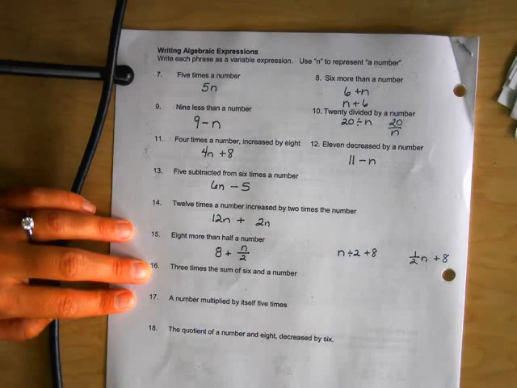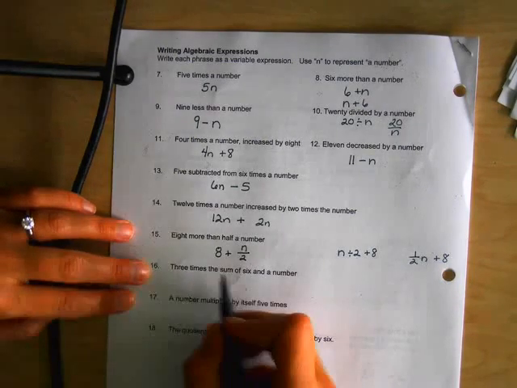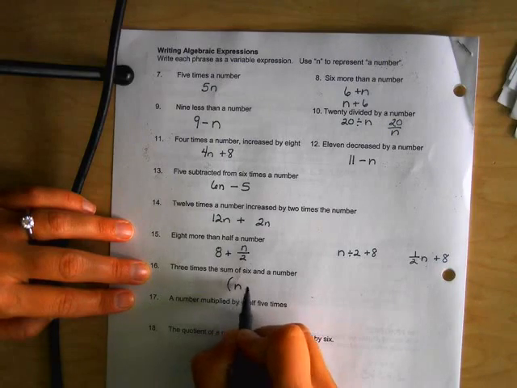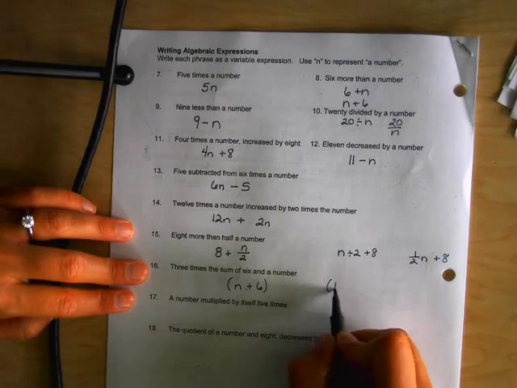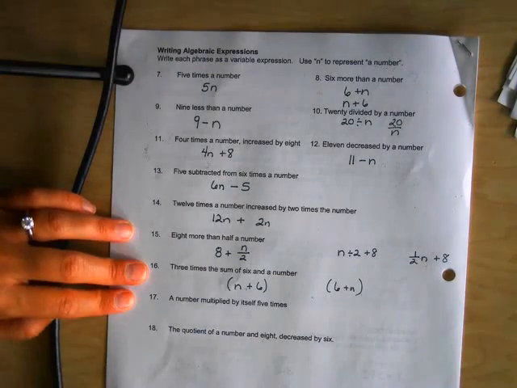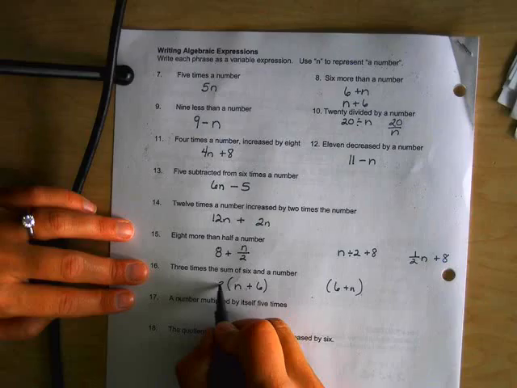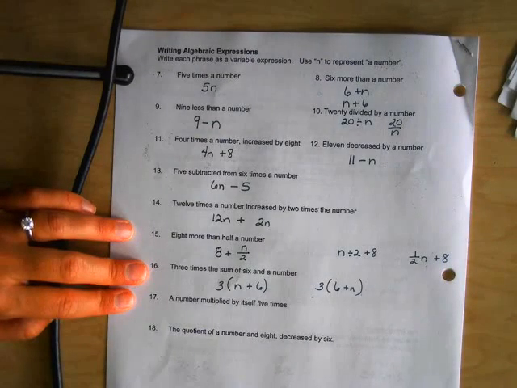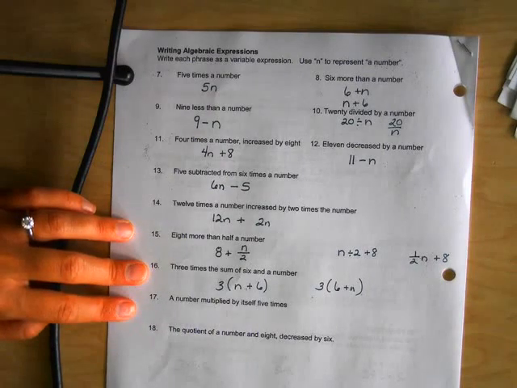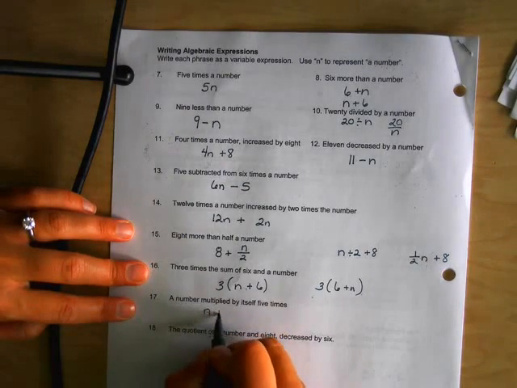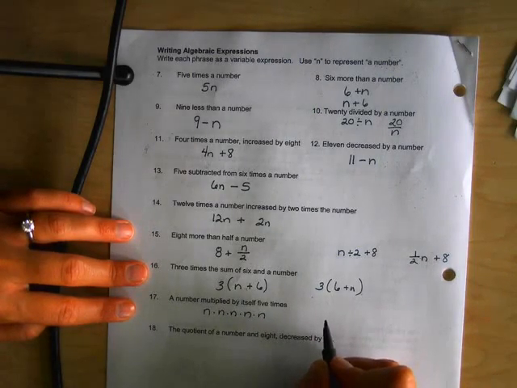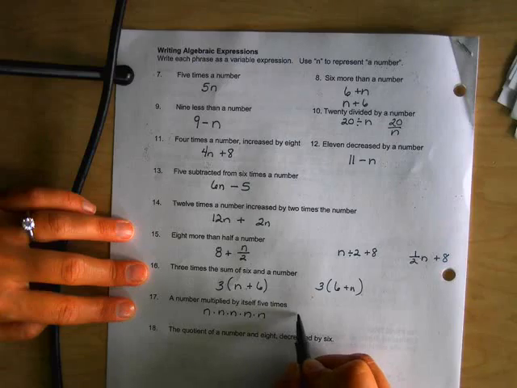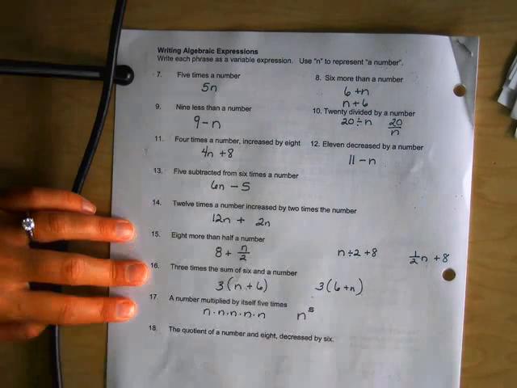3 times the sum of 6 and a number. Do I need parentheses for this one? Yeah. So here's the sum of 6 and a number. Or you could do 6 and however, whatever order. And then the 3 will go out in the front. You doing okay? Okay, a number multiplied by itself 5 times. Well, you could do it like this. But what's an even nicer looking expression? n to the 5th power.